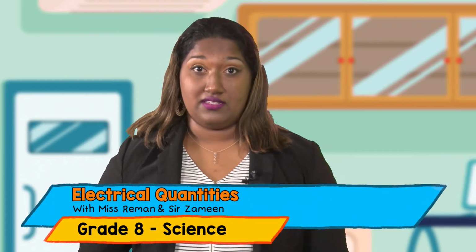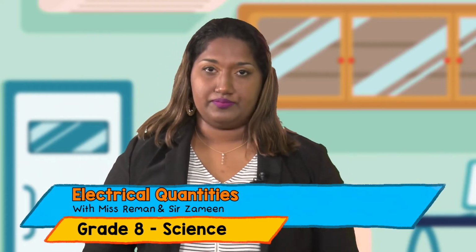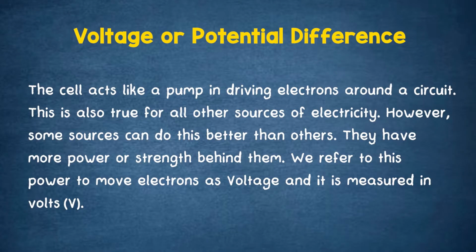Now, boys and girls, we just demonstrated current flowing through a circuit. Let us talk a little bit about voltage or potential difference. We mentioned earlier that the cell acts like a pump and it's driving electrons around the circuit. This is true for all other sources of electricity. However, some sources can do better than others.